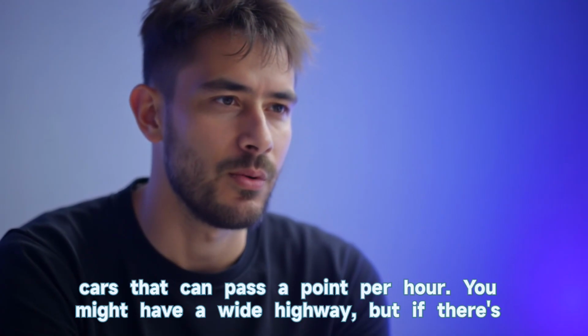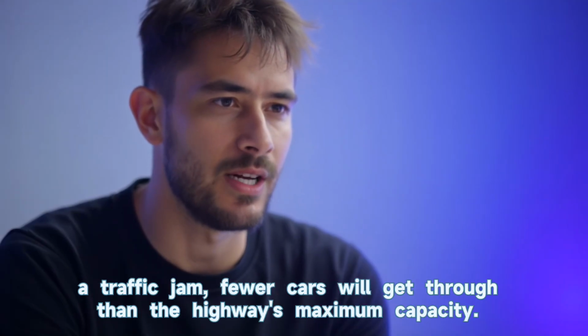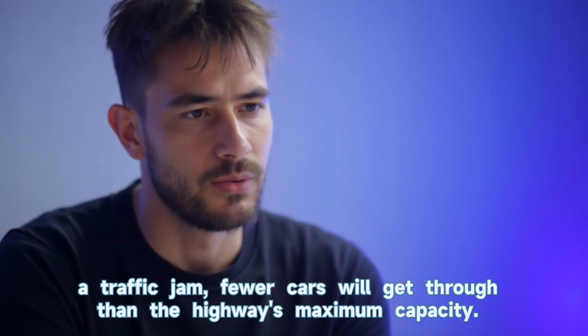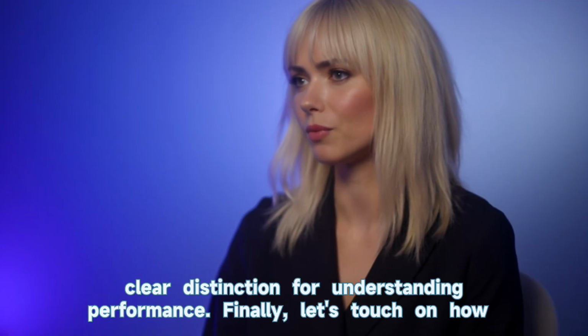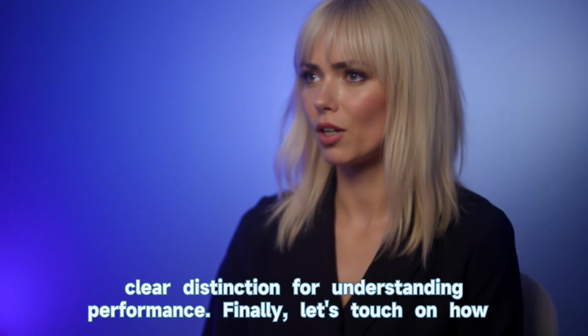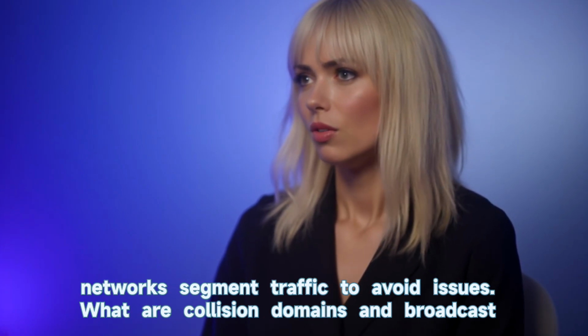You might have a wide highway, but if there's a traffic jam, fewer cars will get through than the highway's maximum capacity. A clear distinction for understanding performance. Finally, let's touch on how networks segment traffic to avoid issues. What are collision domains and broadcast domains?